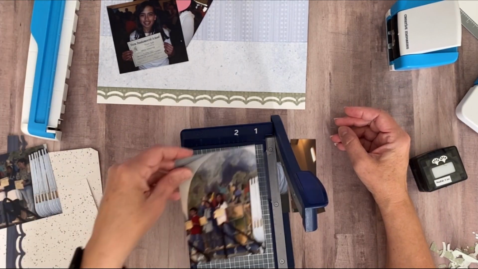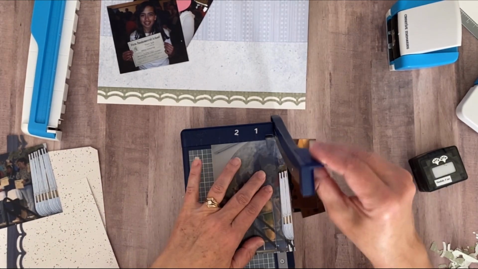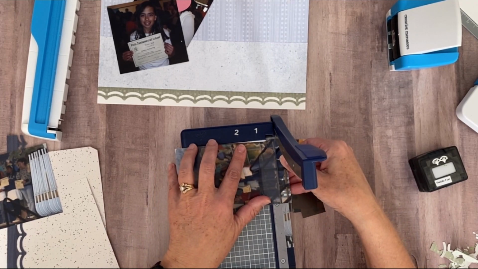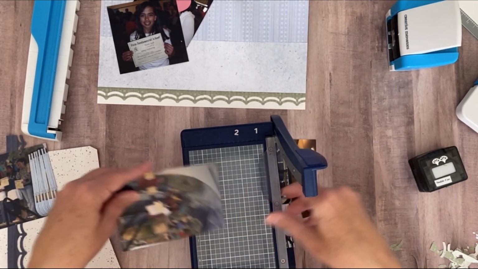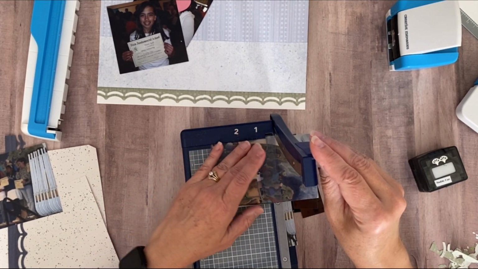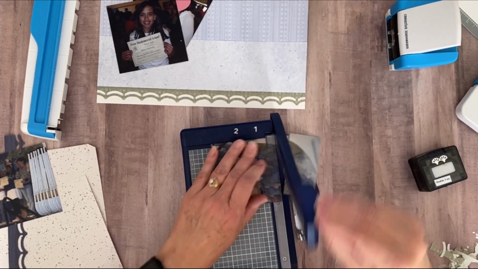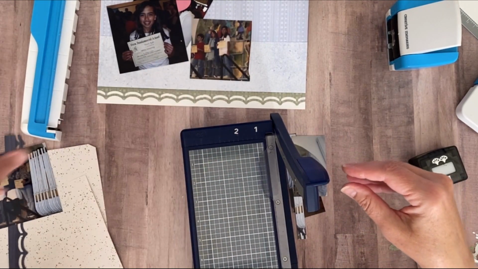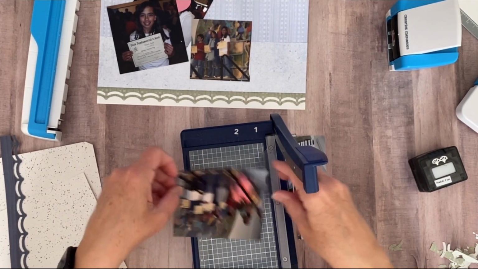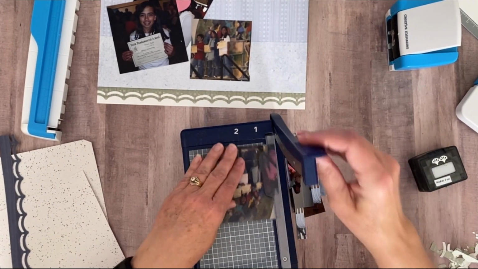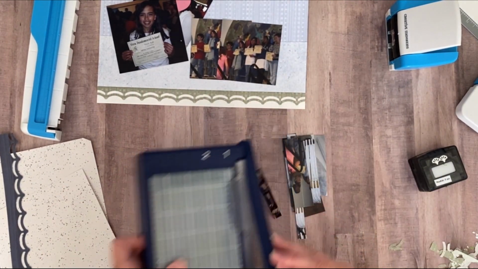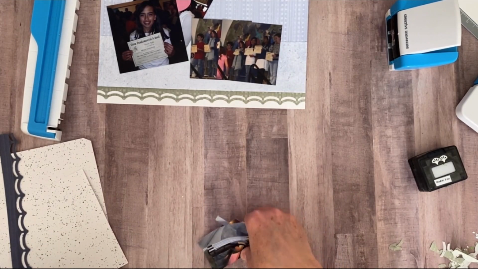Okay, and then these will be 3.5. Let's see, I want as much of the globe as possible, so I'll do it right there, and then 3.5. Yep, we're not going to get much of the globe. I think we're okay. Okay, that's a 3.5 inch. Let's see here. Okay, there we go. That was easy cutting today for our photos.